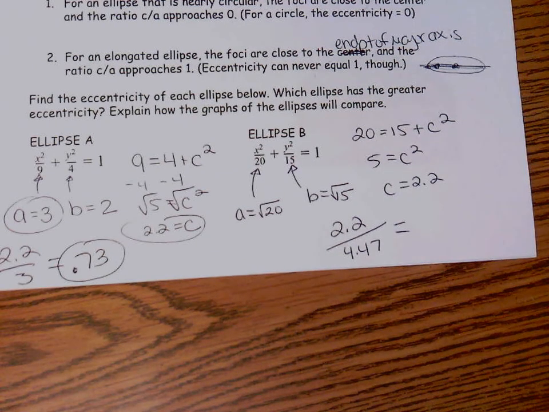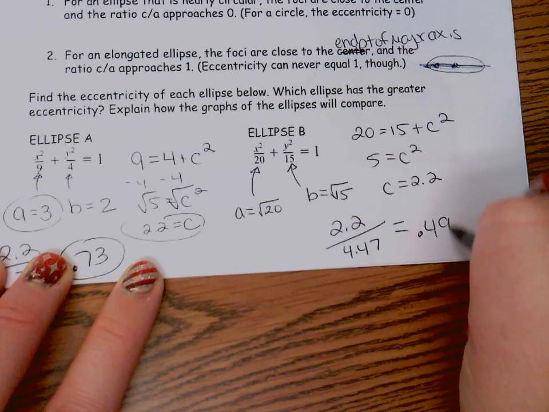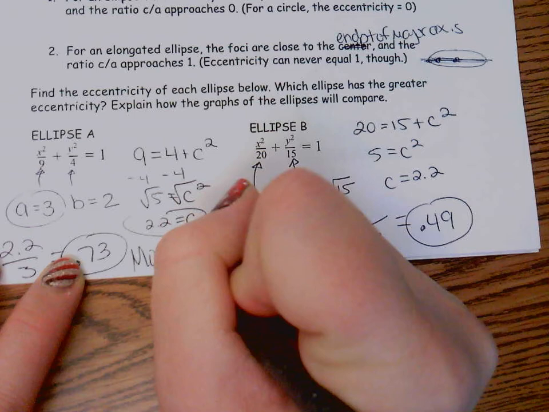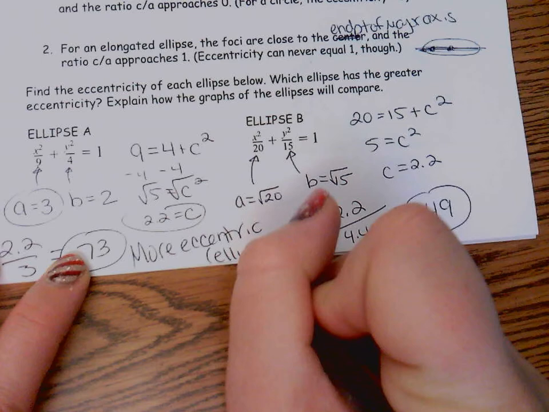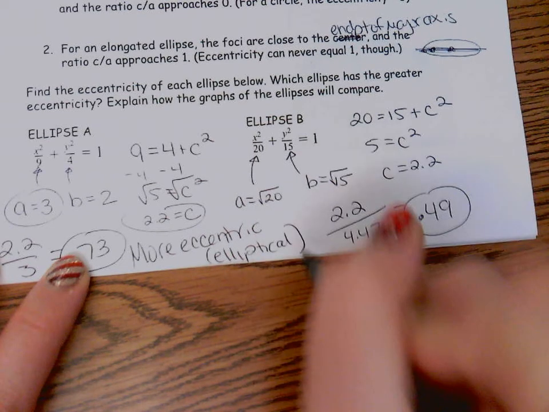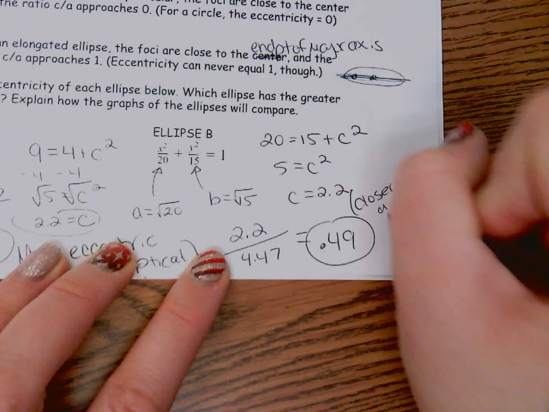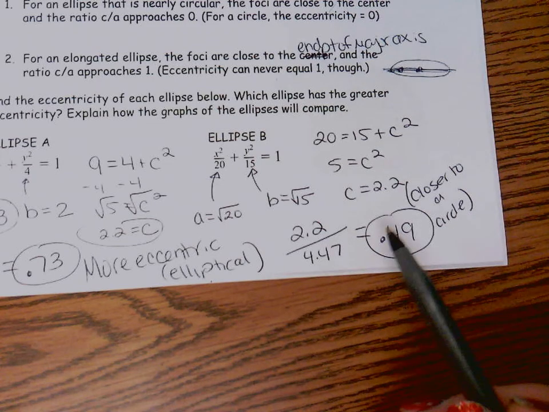So which ellipse is more eccentric? This ellipse is more eccentric. It's more elliptical than this one. This one would be closer to a circle. So, I mean, it still has an eccentricity of 0.49. So it's still going to be elliptical, but not quite as elliptical as ellipse A. So that is eccentricity.